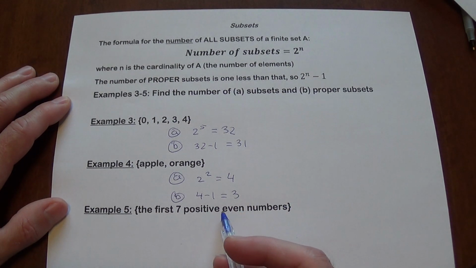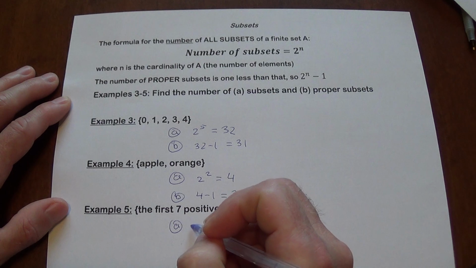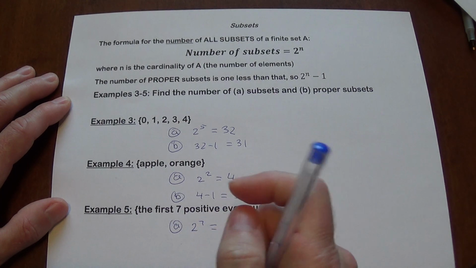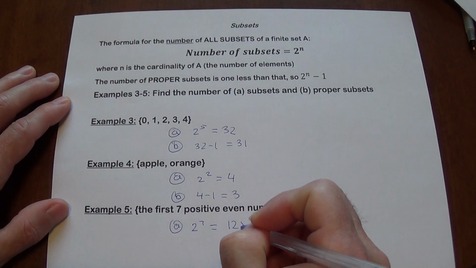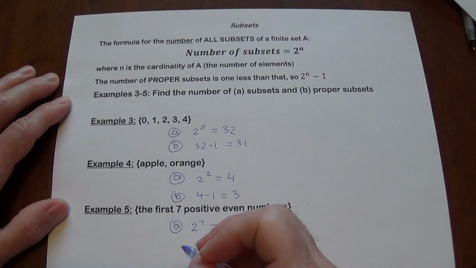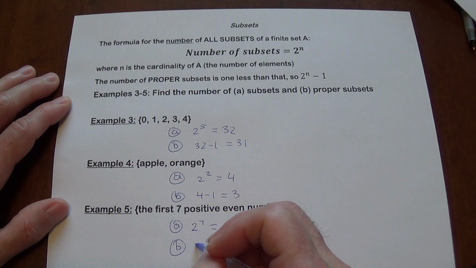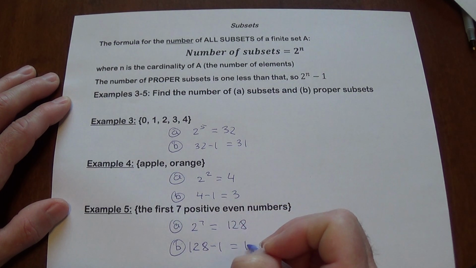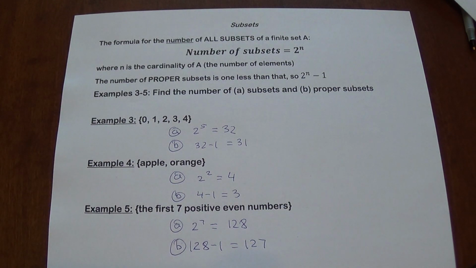The first 7 positive even numbers, that stuff doesn't really matter. 7 is the only key number here. So for A, we're going to do 2 to the 7th power, and 2 to the 7th power is 128. So it's 128 subsets. And how many subsets are going to be proper? Well, it's going to be 128 minus 1, which is 127. Okay, and that's all. Hope this helps.